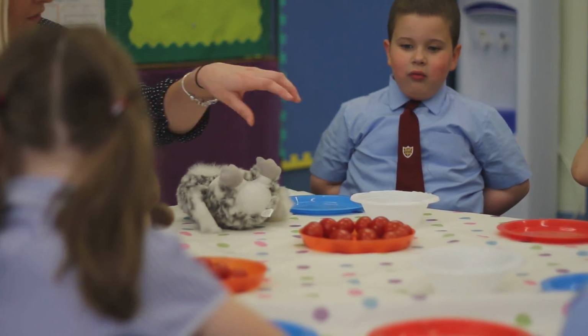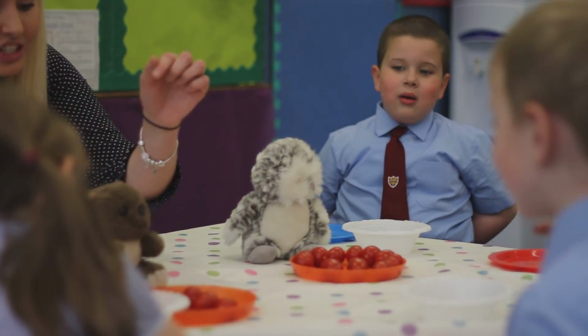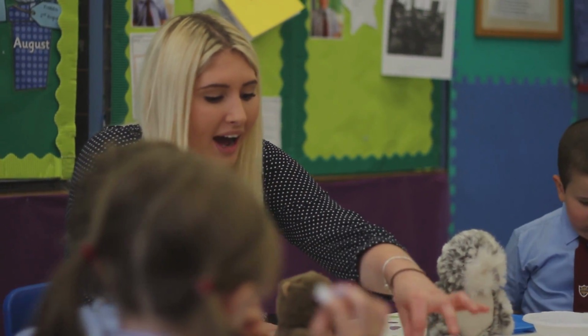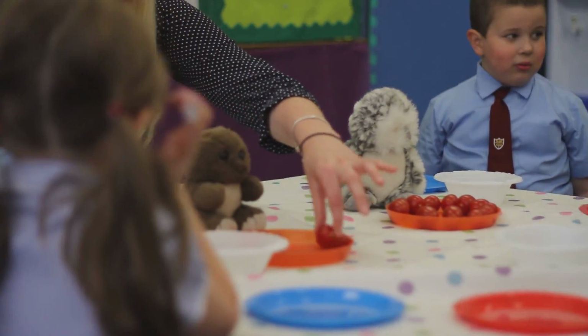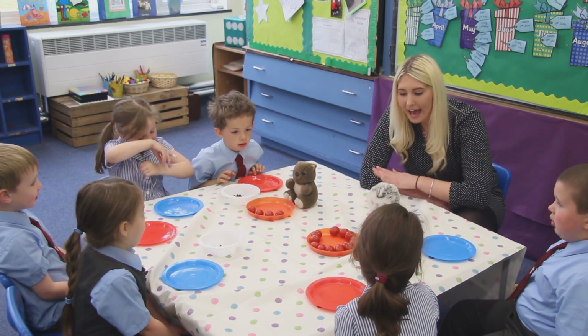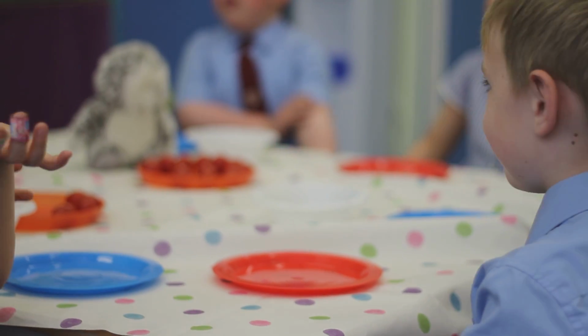11, 12. So our owl, he has 12. So let's check for our bear. Should we count to check? 1, 2, 3, 4. So you were right. So the owl has more and the bear has 4.